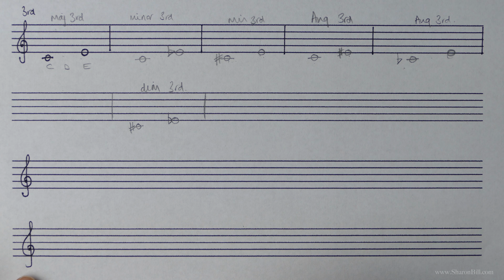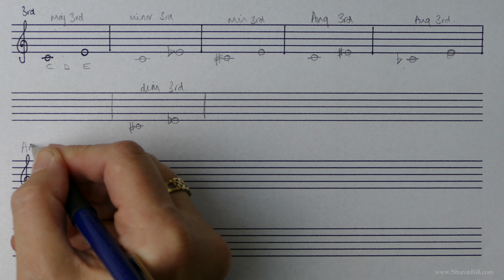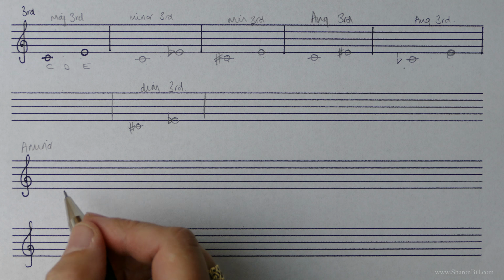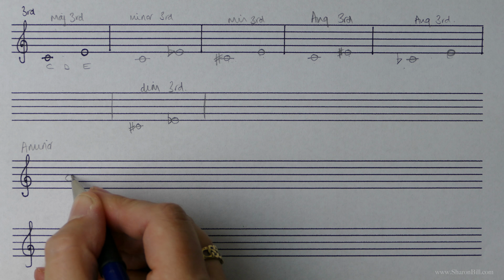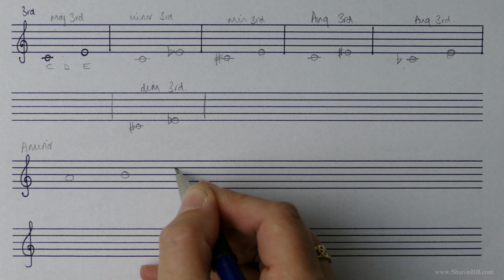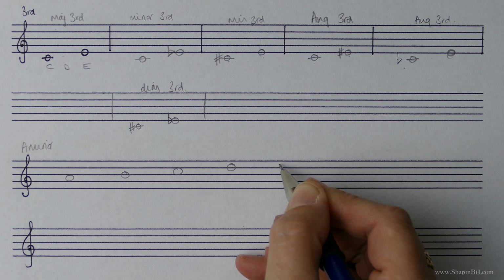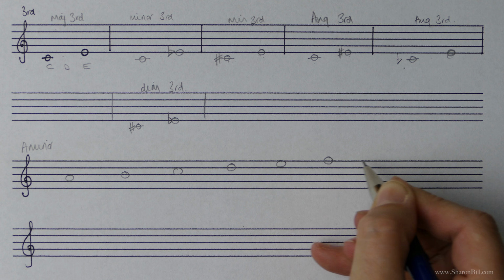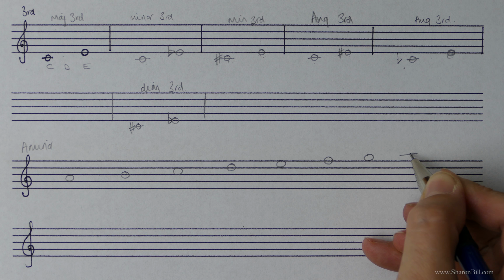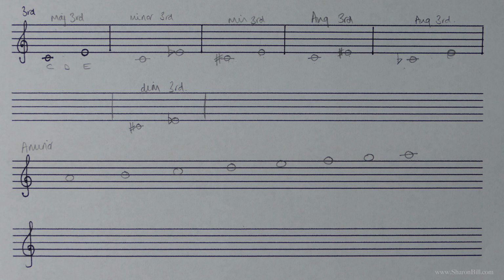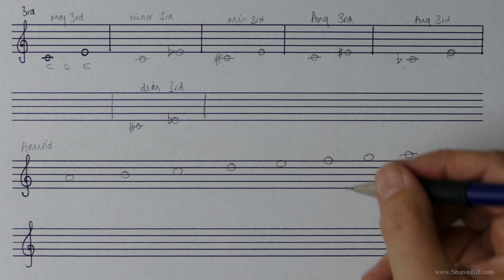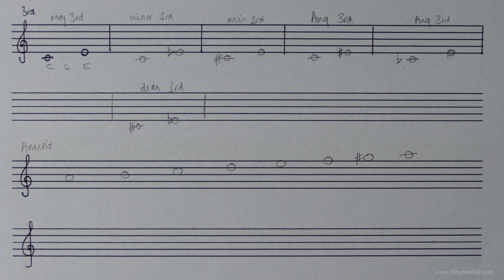So I'm just going to write out the scale of A minor. So just quickly, A, B, C, D, E, F, G, A. So A minor is related to C major. It has no sharps or flats in the key signature. We could raise the seventh and make it the harmonic minor, I guess.